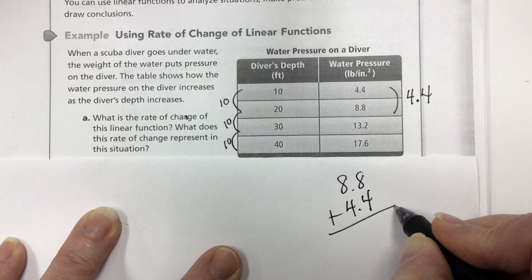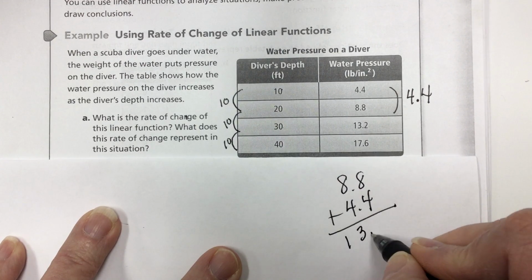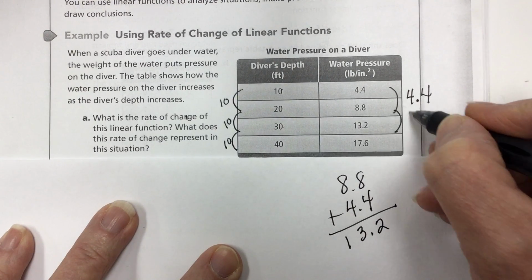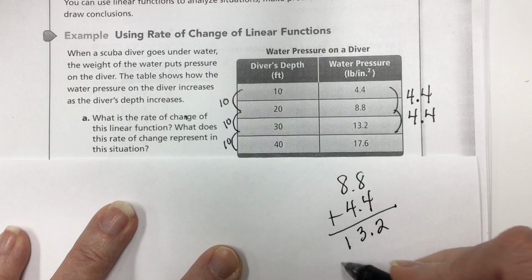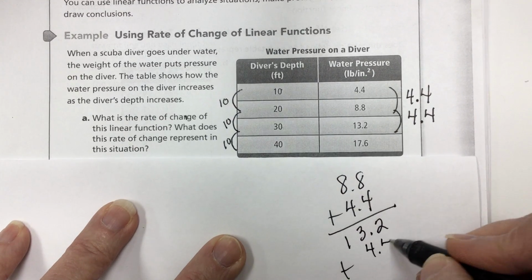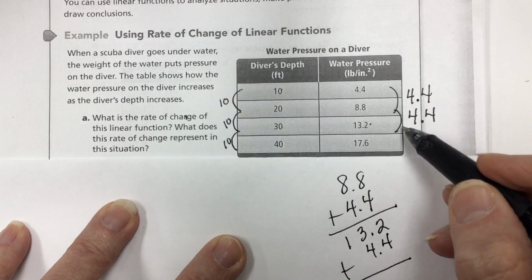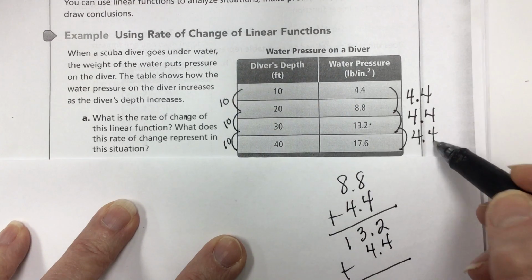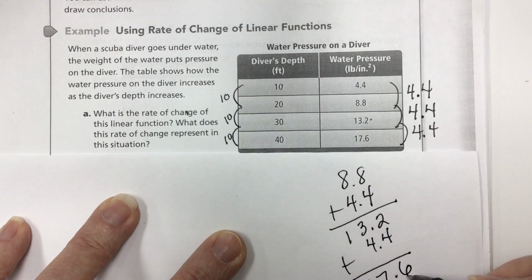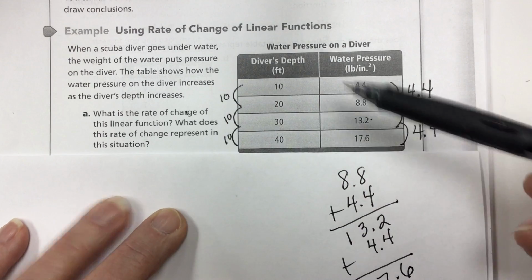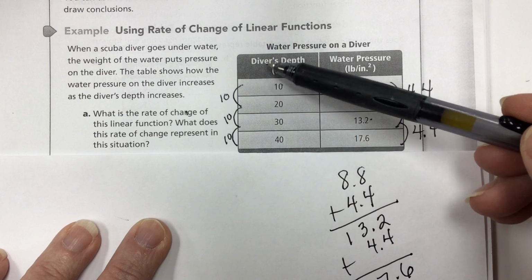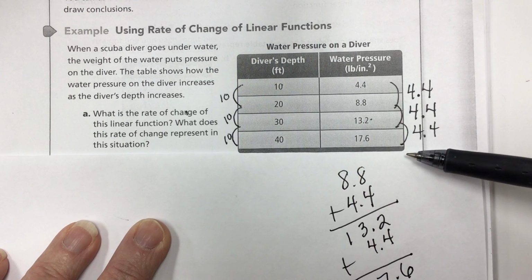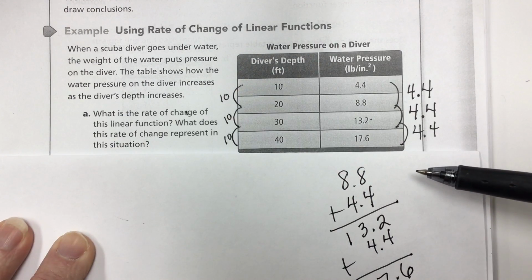Well, if you add those together, you get 13.2. So yes, I still am adding 4.4. Continue on, adding another 4.4. Does 13.2 plus 4.4 give me 17.6? Yes, it does. So I do see that I have a constant rate of change for my input and a constant rate of change for my output.